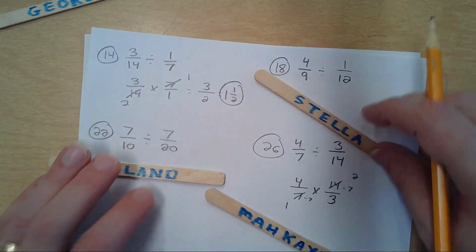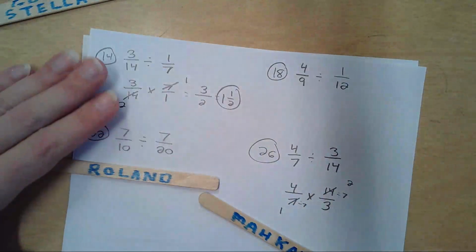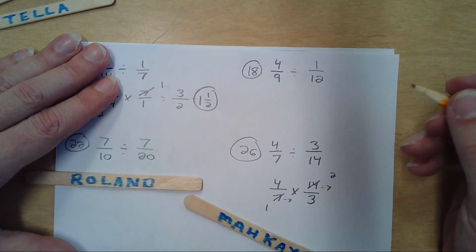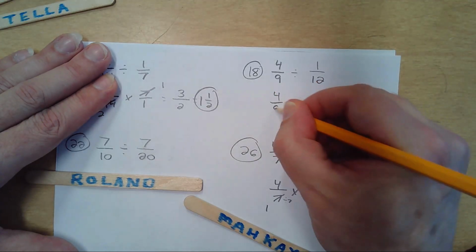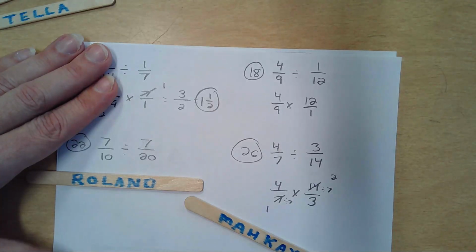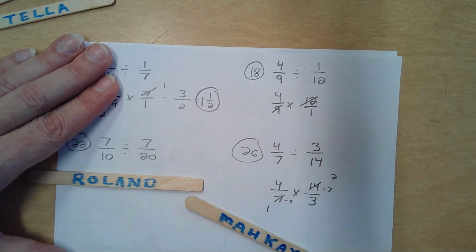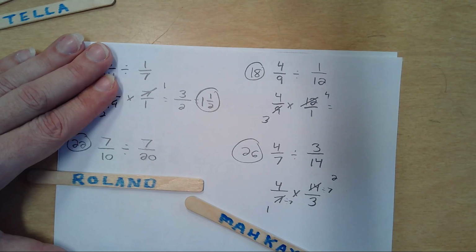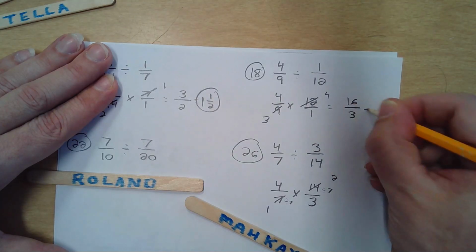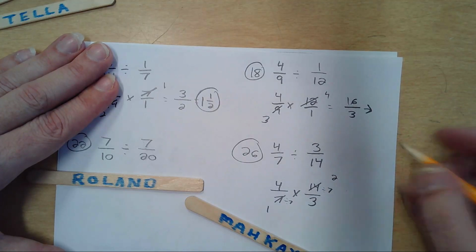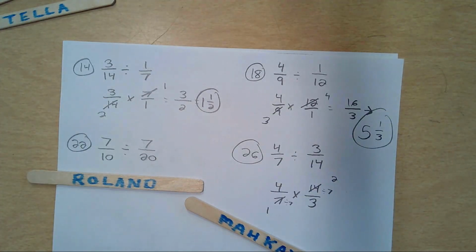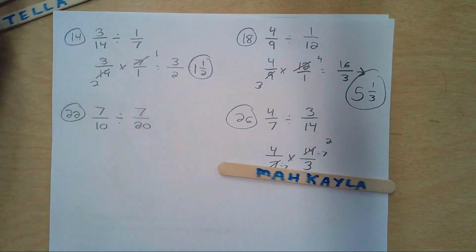Okay, Stella, you ready? Number 18. So as a multiply problem, what do I got? 4/9 times 12 over 1. Right, good. And then you can cross simplify so then the 9 becomes a 3 and the 12 is a 4. And then that's 16 over 3. And 3 goes into 16 5 times. So 5 and 1/3. Right. That's it, right there. Good work. Well done.